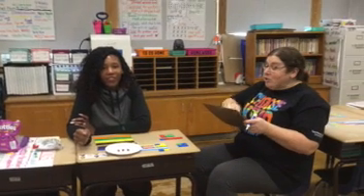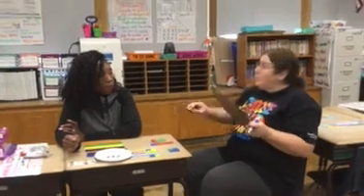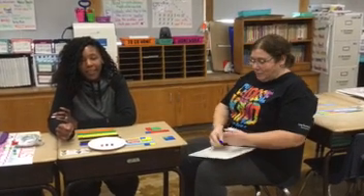I love how fractions are real. Real life fractions. Absolutely. Especially with that Kit Kat. It was yummy. I love Skittles.